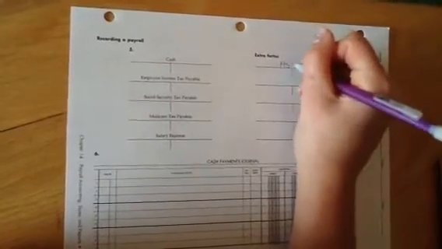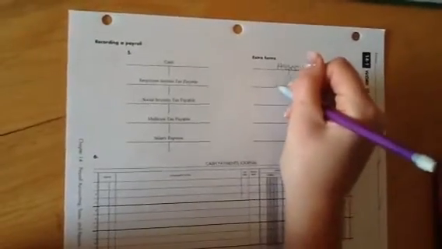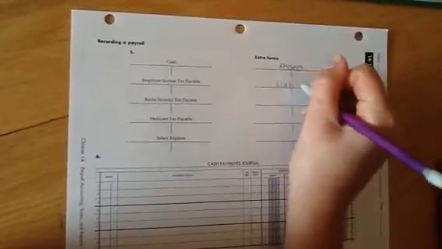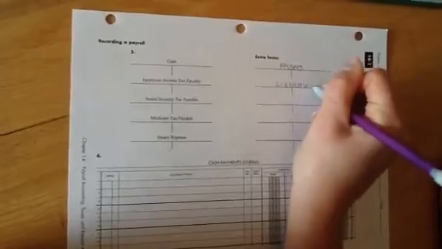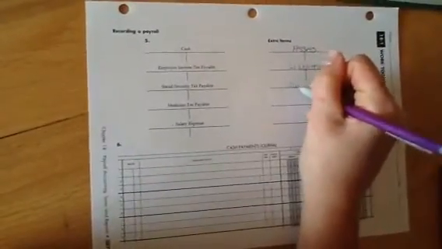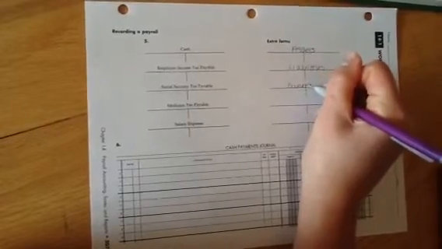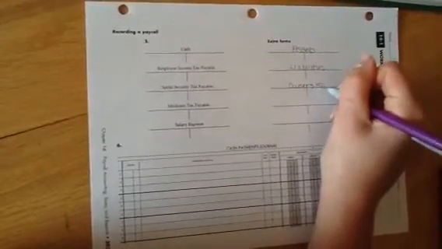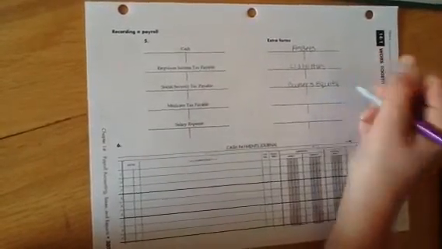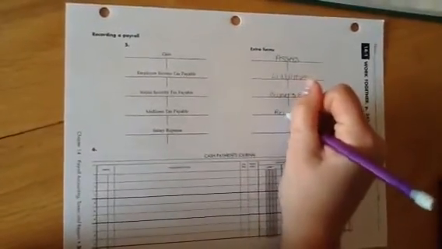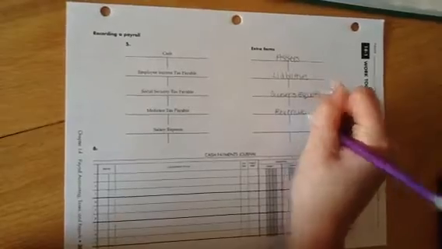We have assets, we have liabilities, we have owner's equity, we have revenue, we have expenses.